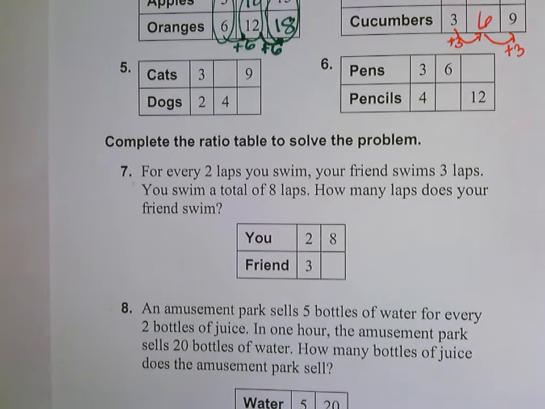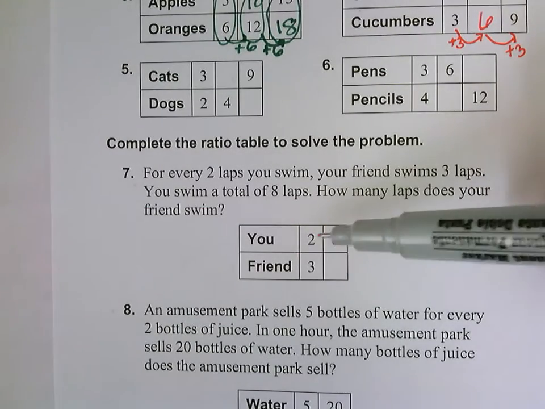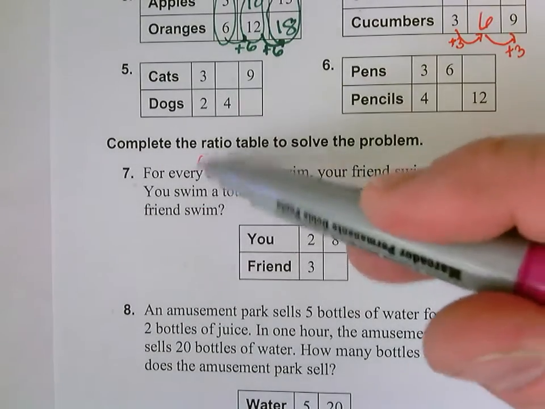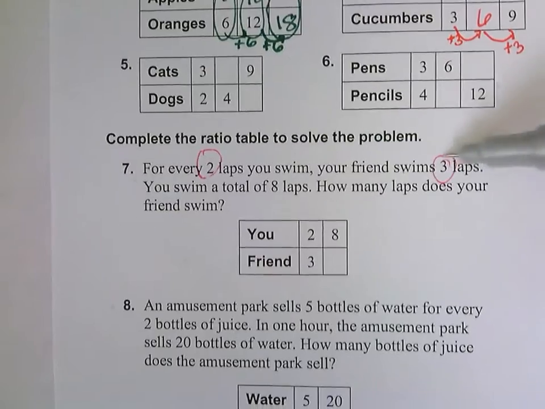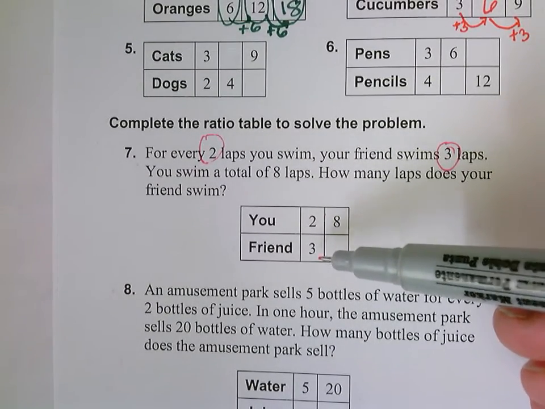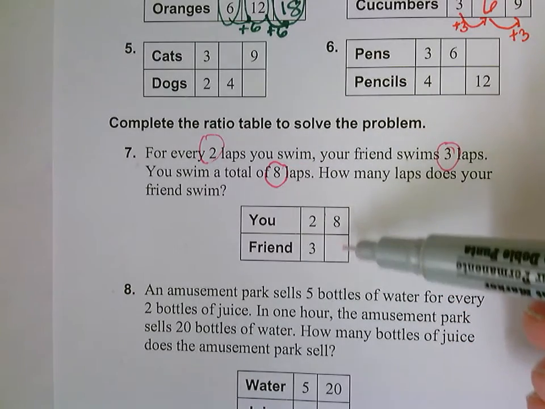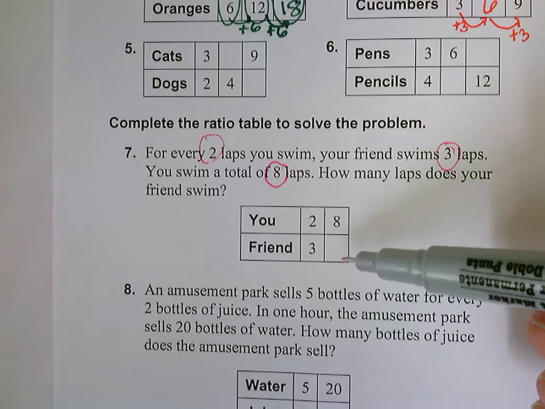So I've written out this. We have a ratio table, you and your friend. You swim 2 laps, and your friend swims 3 laps. So we have a 2 here for you and a 3 here for the friend. You can swim a total of 8 laps. So here's my 8. And we need to figure out, well, how many did my friend swim?